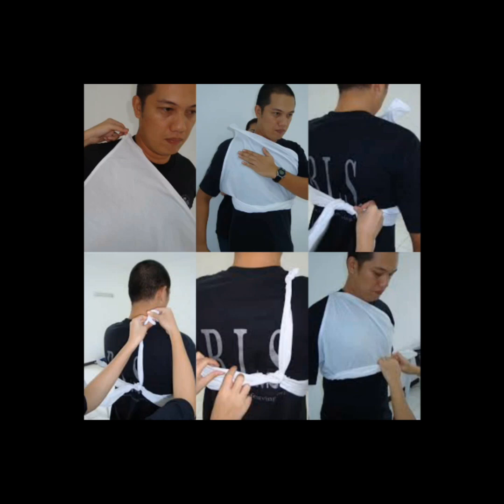Bring the two points to the back, making some adjustment of the base of the triangular bandage. 3. Make a first square knot at the back of the patient. Make sure the knot is aligned with the apex of the triangular bandage. 4. Make your second square knot using the longer point of the apex. 5.